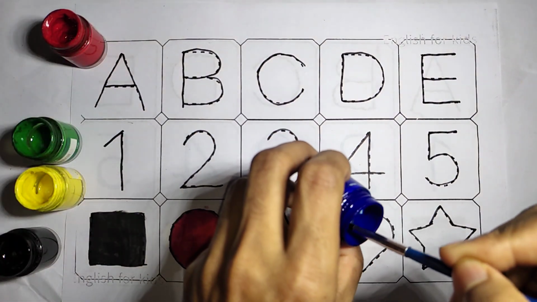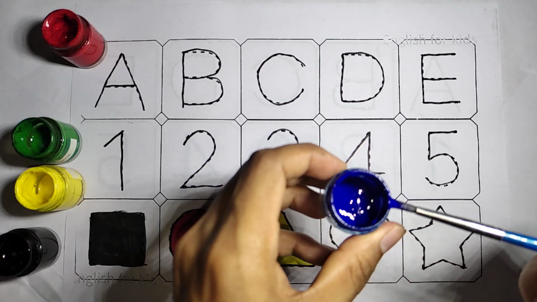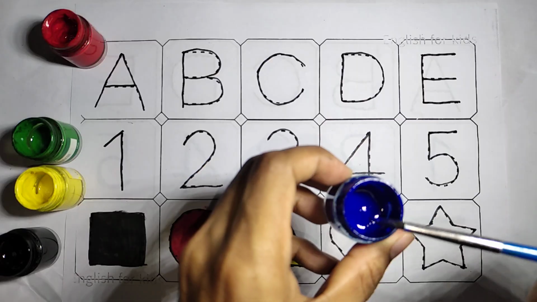Now we use blue color. Kids, now we draw the shape of heart.